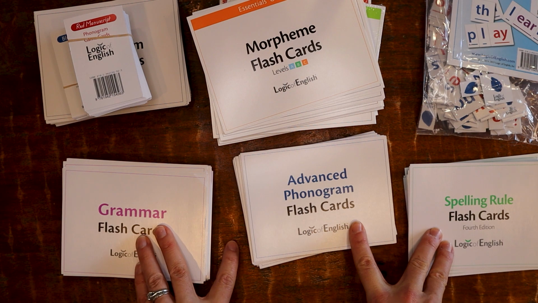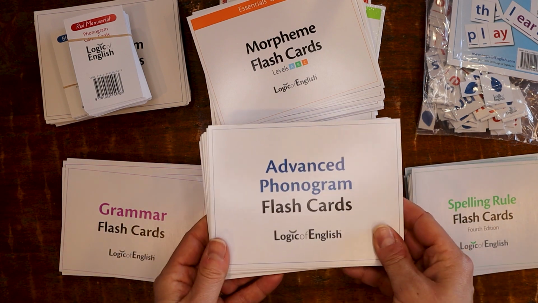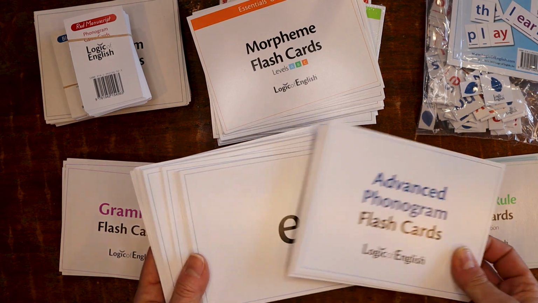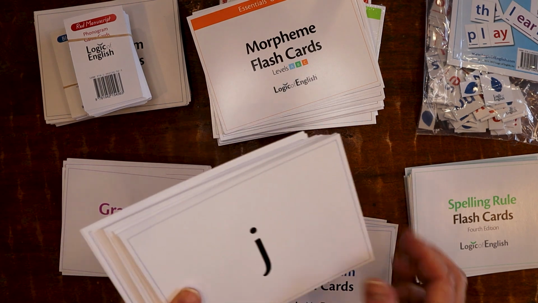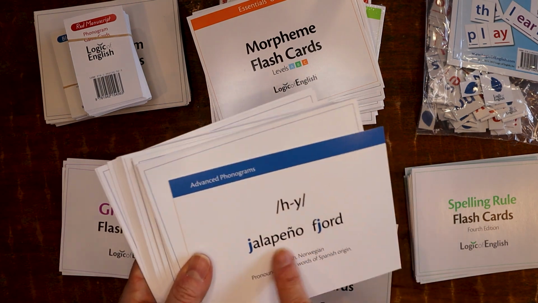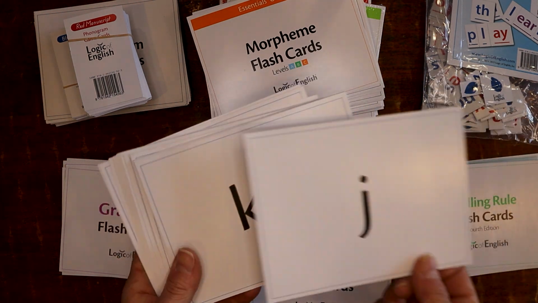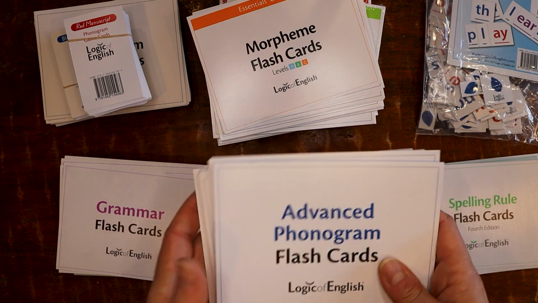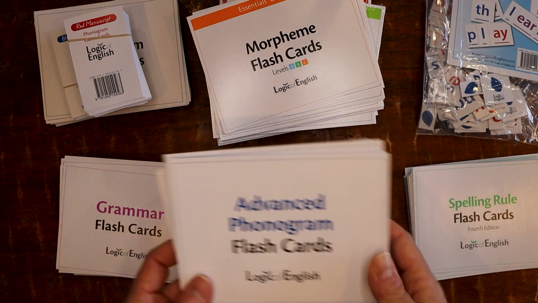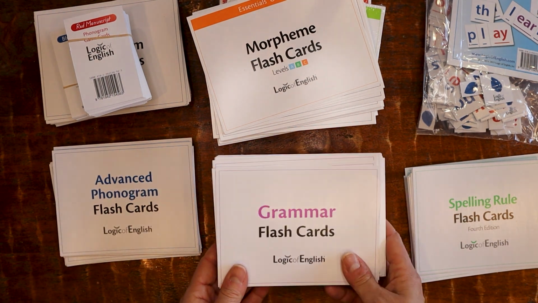And then it comes to these cards here. So these are advanced phonograms. Actually, let me talk about these. These are the ones that really don't start coming out until later, until like level B. So this is like jalapeno or fjord. So for instance, there are some of those more advanced, unique phonograms in the English language, and so those are important. I haven't really touched those yet because we are on level A.